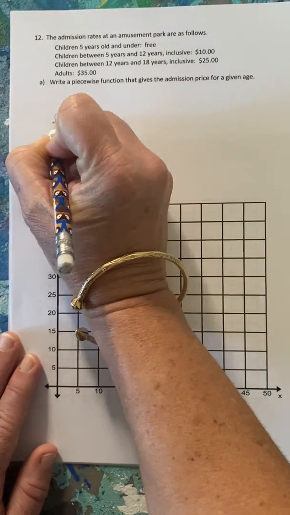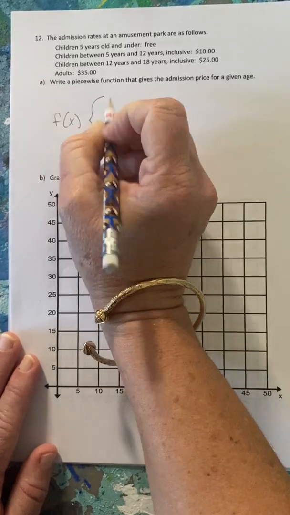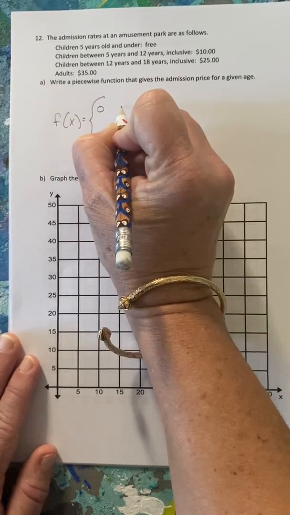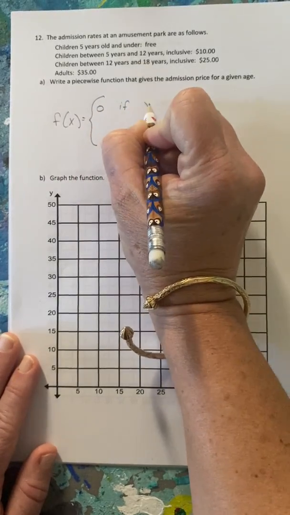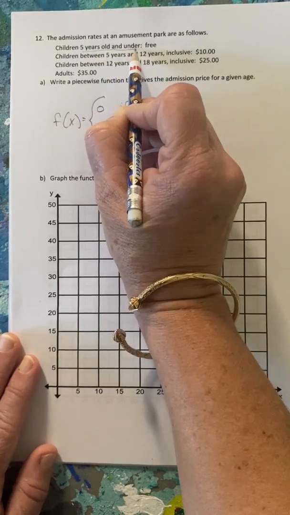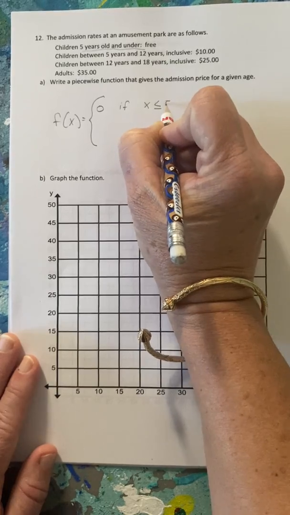Okay? So we have f of x. Let's just do one at a time. Okay, well, what's the first price? The first price is I pay nothing, 0. And when do I do that? If x are 5 years old and under, okay? So if it's less than or equal to 5.